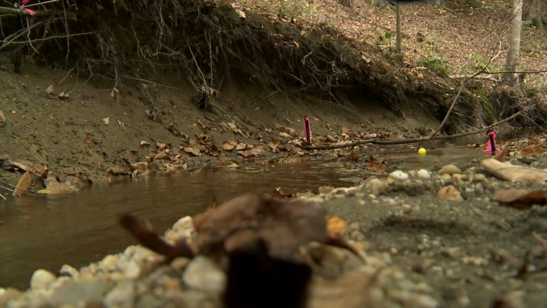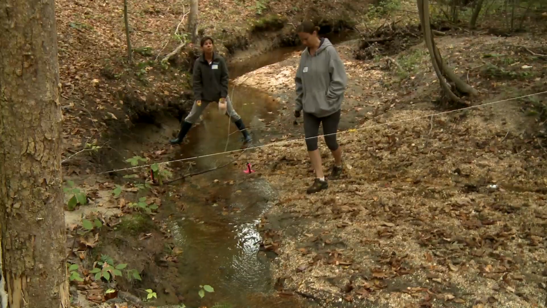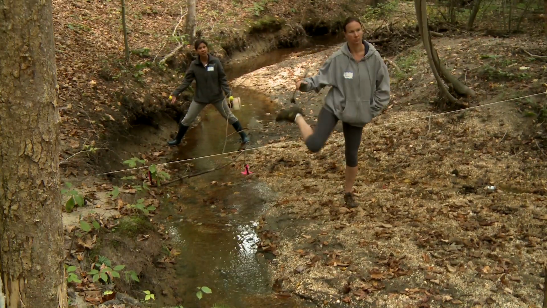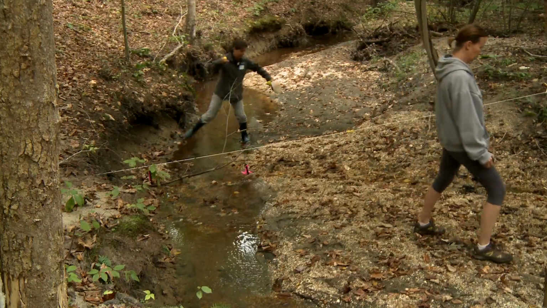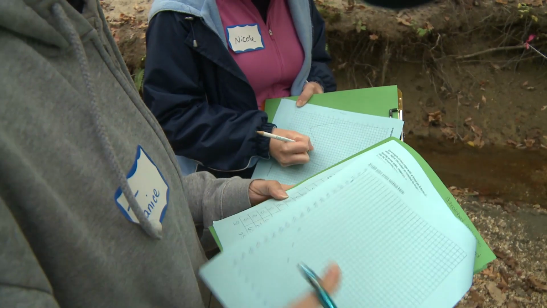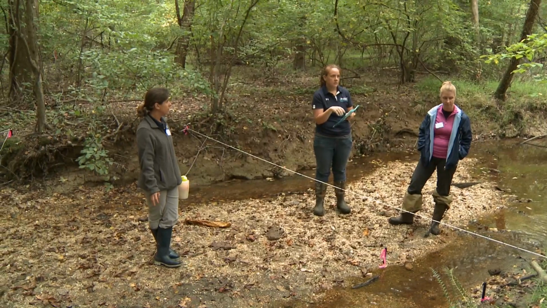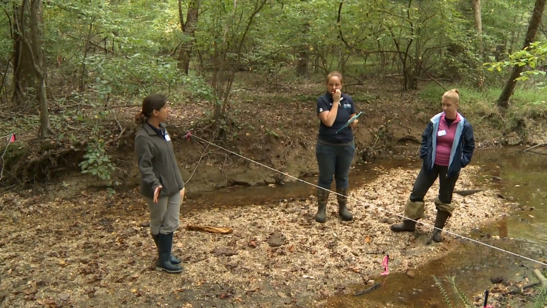29. All right, so 29 over 8 meters. How many trials should we do? 3. So there's a line to total it and then a line to divide by your number of trials. 29.5 is our end.